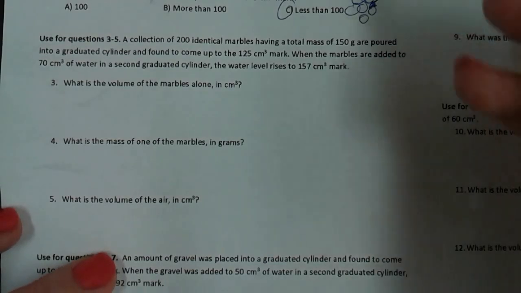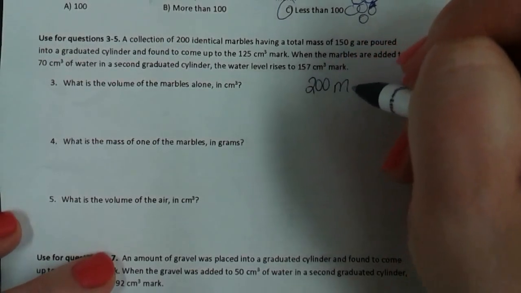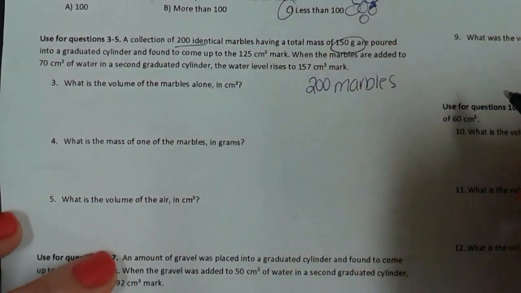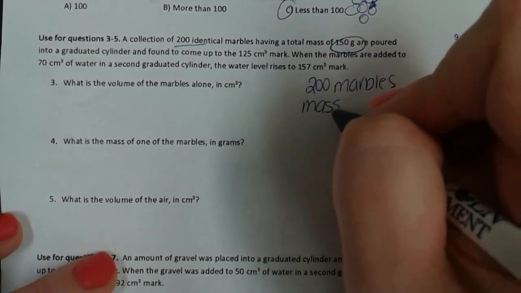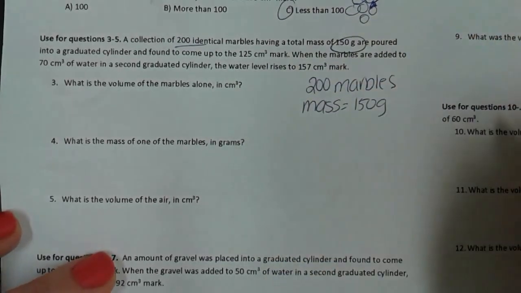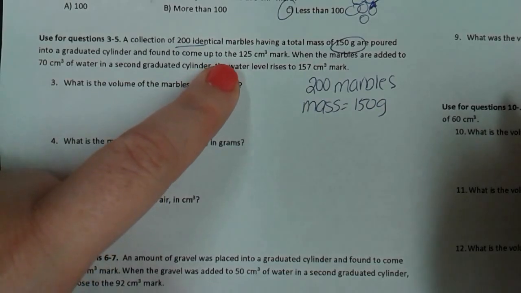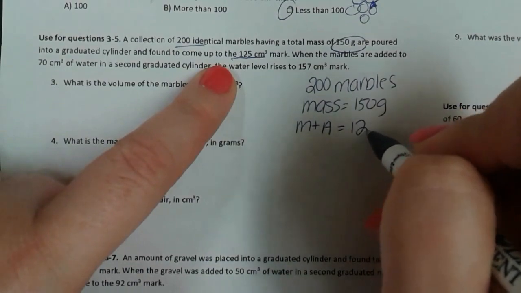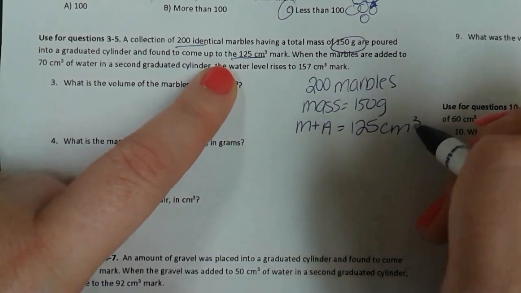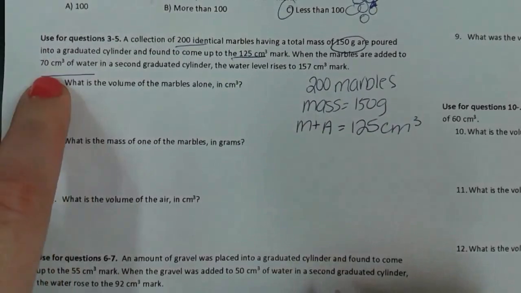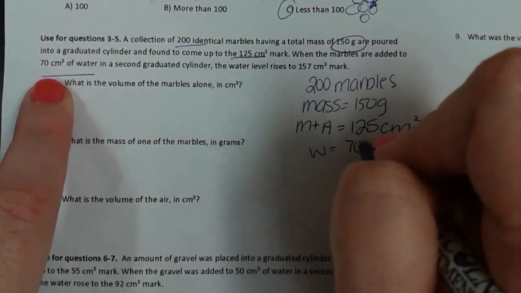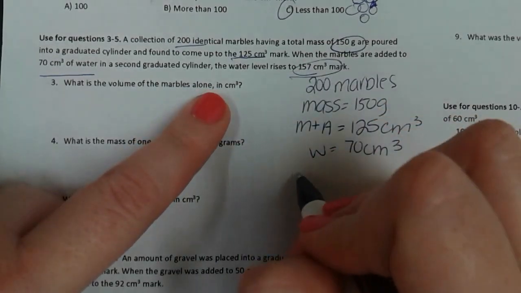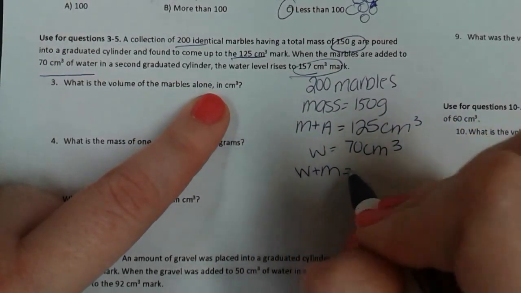I'm just going to identify my variables. We have 200 marbles. Our marbles have a mass of 150. We're going to pour them in a grad cylinder and it's equal to 125. This is the marbles plus the air inside. Then we're going to add it to water, to 70 water. And when we add them, the water comes to 157. So this is the water plus our marbles.